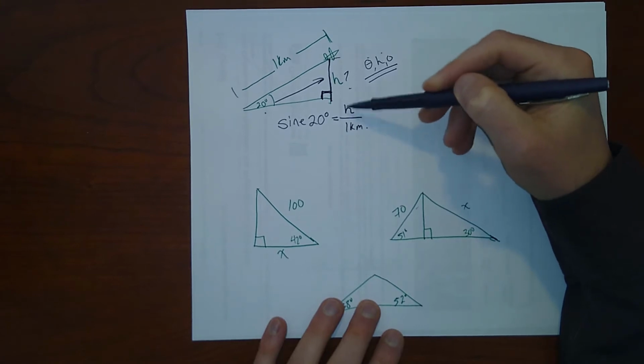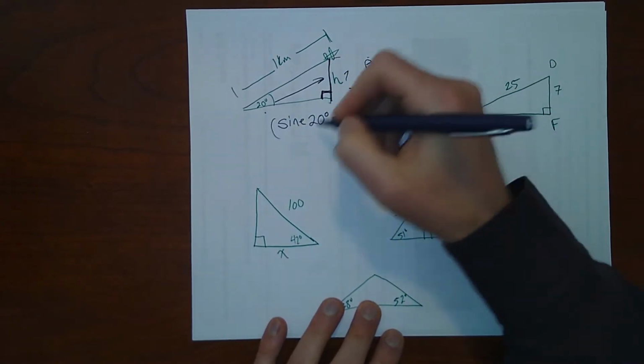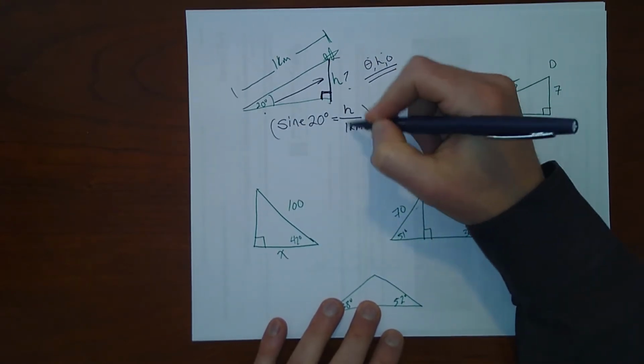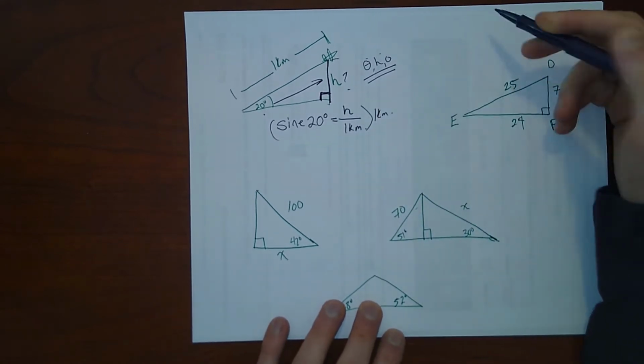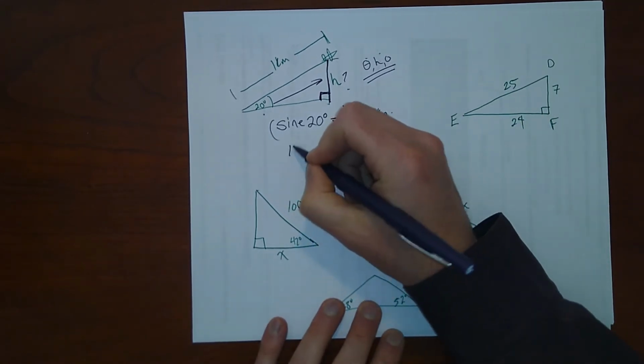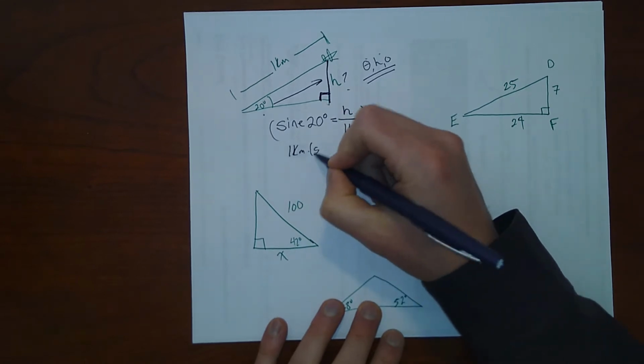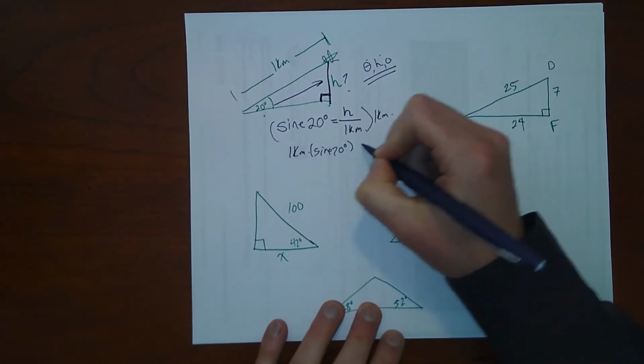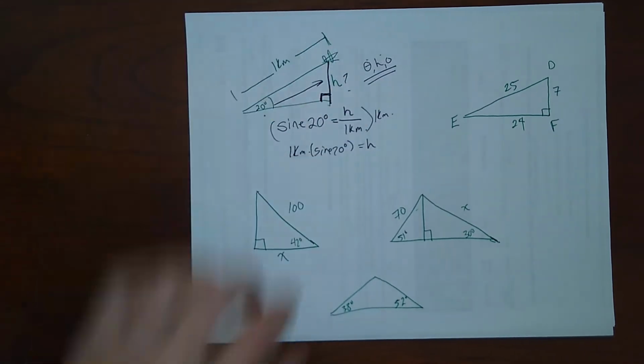Okay, and now this is just an algebra equation. So I want to solve for this variable h. So I multiply by 1 kilometer so that I can eliminate this fraction on this side. So 1 kilometer times the sine of 20 is equal to that altitude that we're looking for.